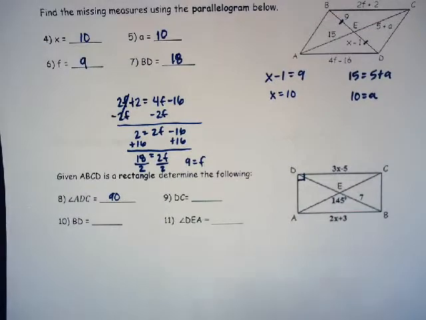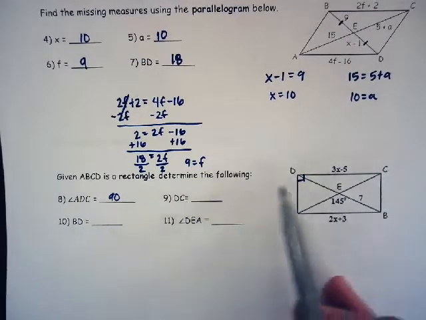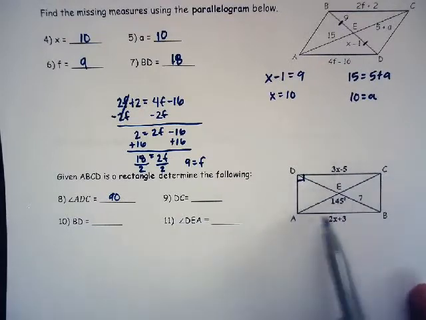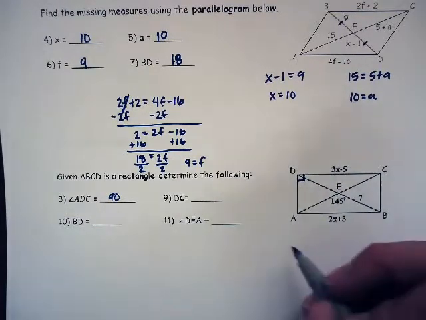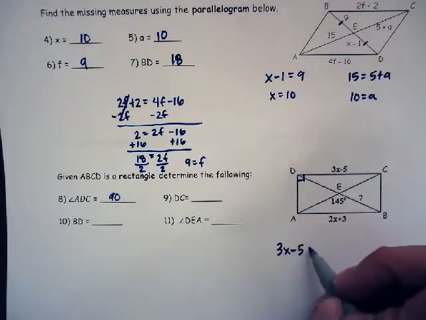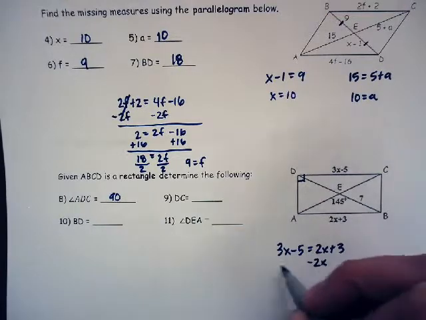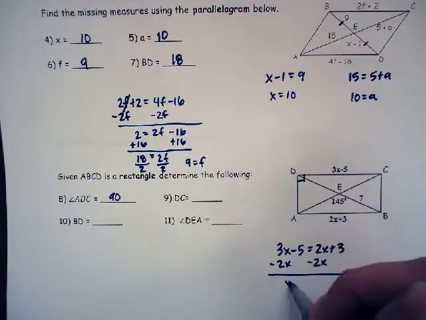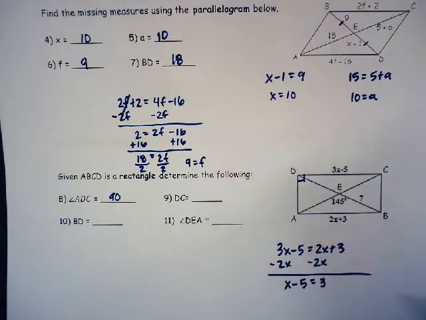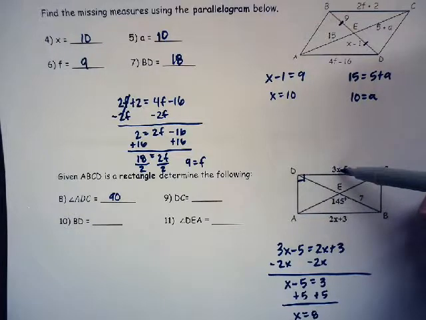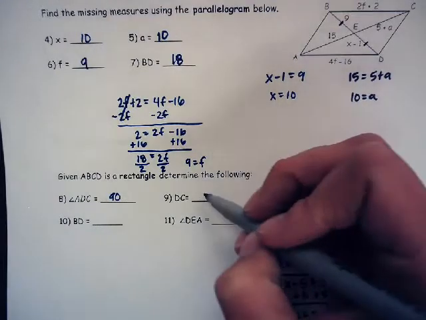The length of DC, the way I'm going to find that is I'm going to set this side equal to this side and find out what x is. So 3x minus 5 equals 2x plus 3. Subtract 2x from both sides. I get x minus 5 equals 3. Again, if I'm going fast, pause the video, watch me do the steps. X equals 8. So if x equals 8 and I substitute that in right here, I have 3 times 8 is 24, minus 5 is 19.